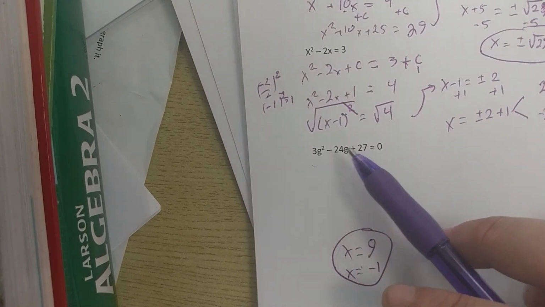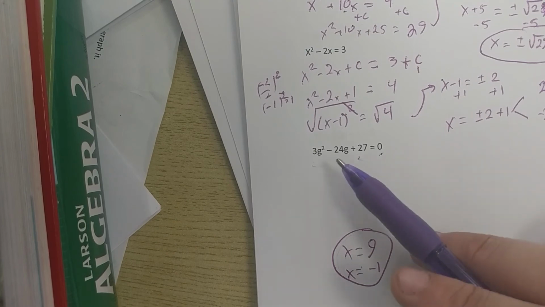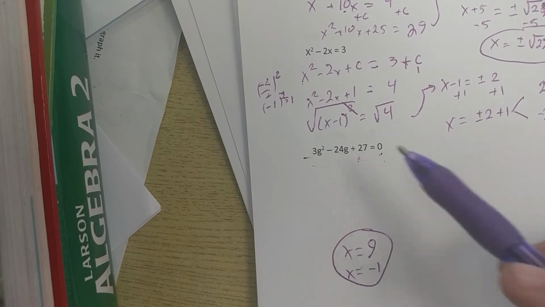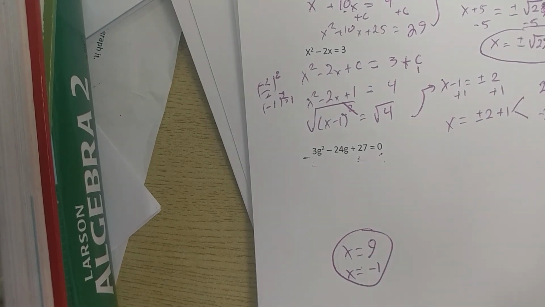Try it out. Make sure you move negative 27 over here first, like subtract 27 on both sides, and then divide everything by 3 before you go on. Stop this video and do my next video on 9.6.